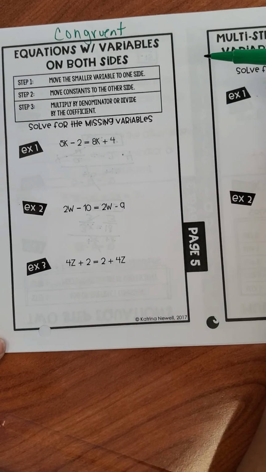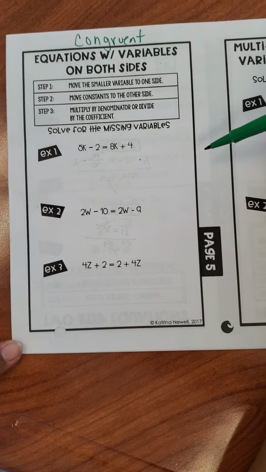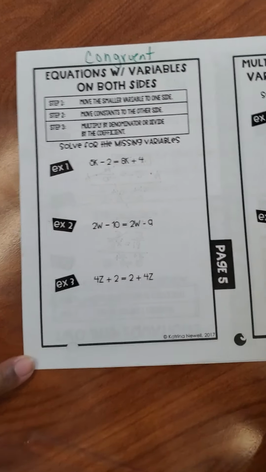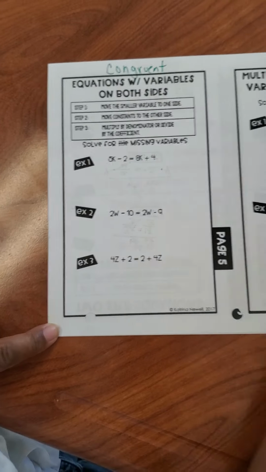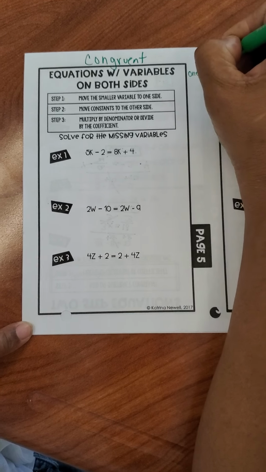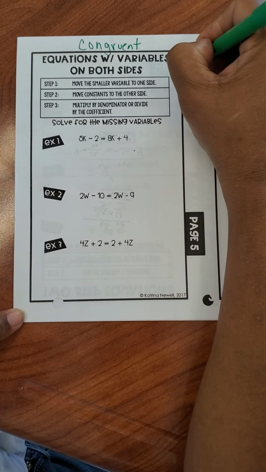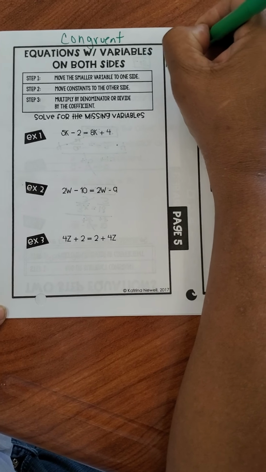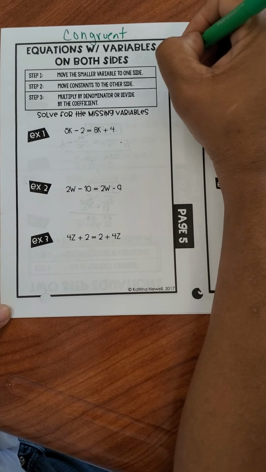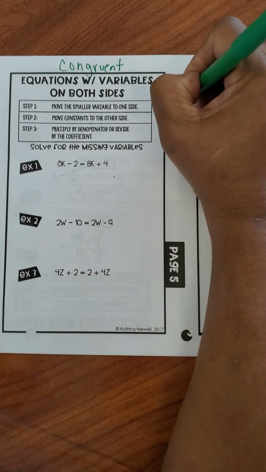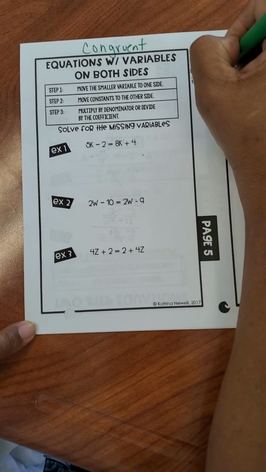Same thing we've been doing. We're going to solve for the missing variables. But in this case, we're going to state whether it's one solution, no solution, or infinitely many solutions.